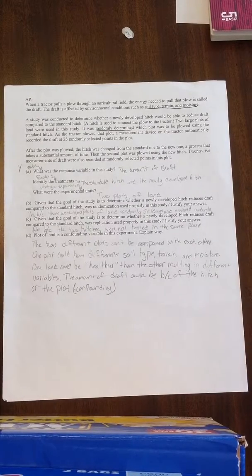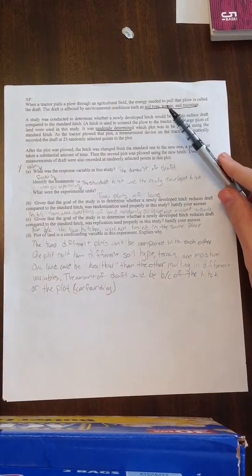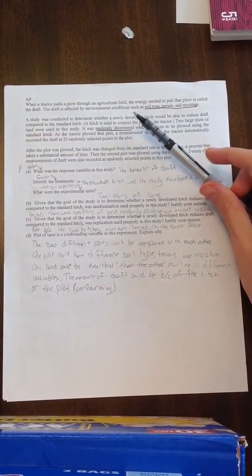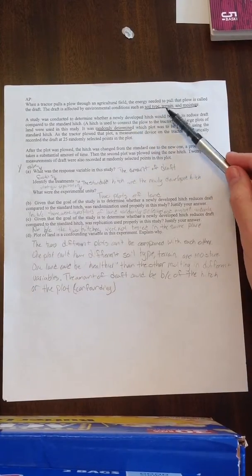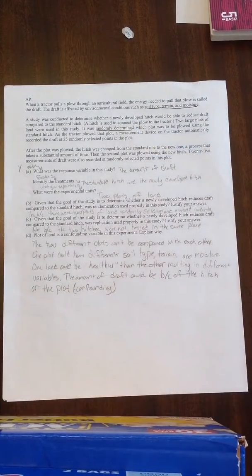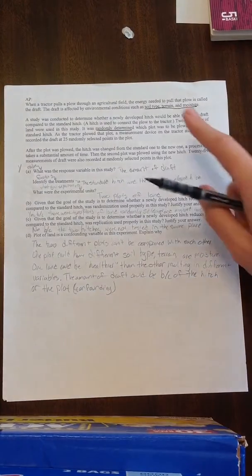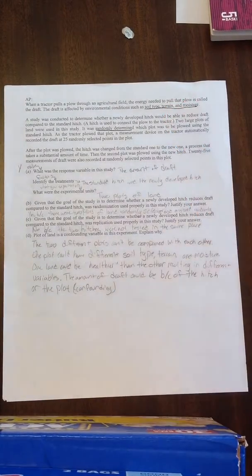D. Plot of land is a confounding variable in this experiment. Explain why. So referring back to C, we said that this wasn't replication. Why? Because the 2 plots of land could be different. As we underlined in the question, the draft is affected by the environmental conditions such as soil type, terrain, and moisture. So the 2 plots of land aren't exactly 100% alike. So they could have different soil types, and they could be in a different place, and the moisture could be different. So these are confounding variables.